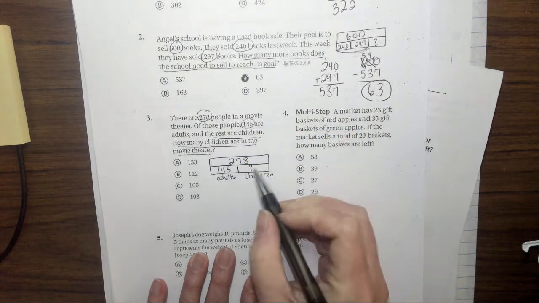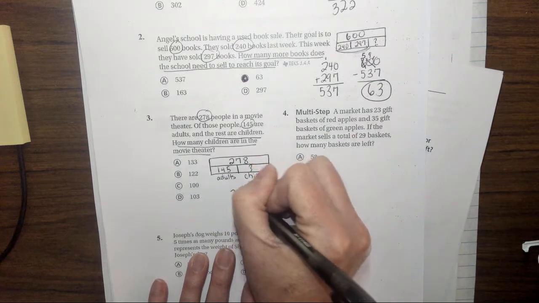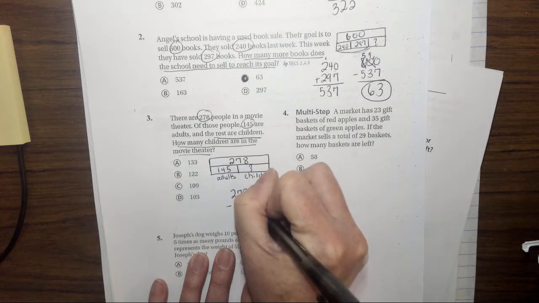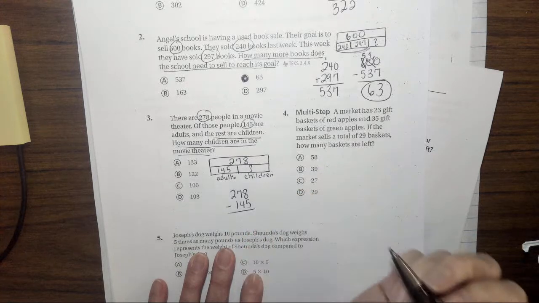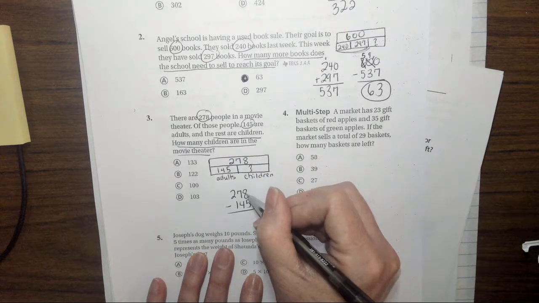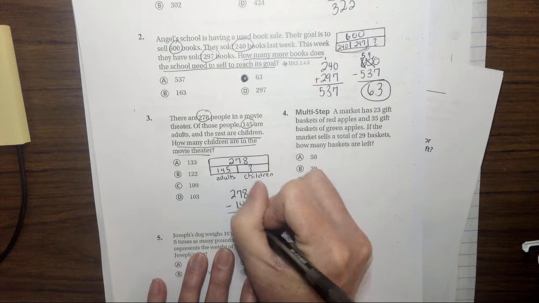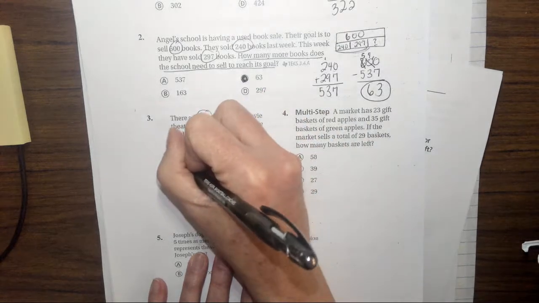So if I want to find the number of children, I'm going to take all the people and I'm going to send the adults away. I'm going to take them out of the group, out of the movie theater, and that'll leave me with the children. So 8 minus 5 is 3, 7 minus 4 is 3, and 2 minus 1 is 1. So that means we have 133 children.